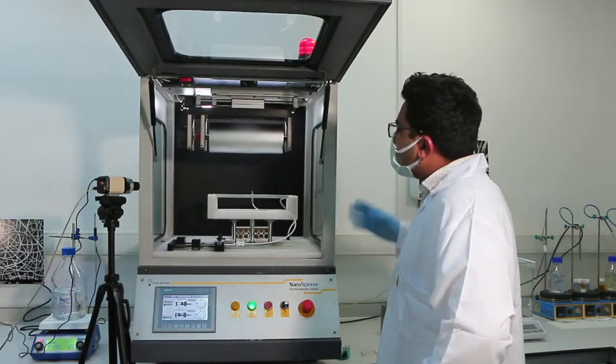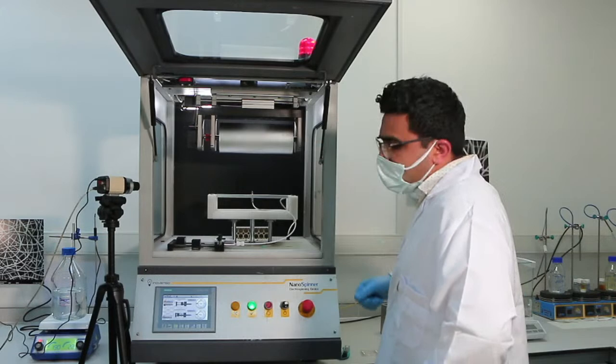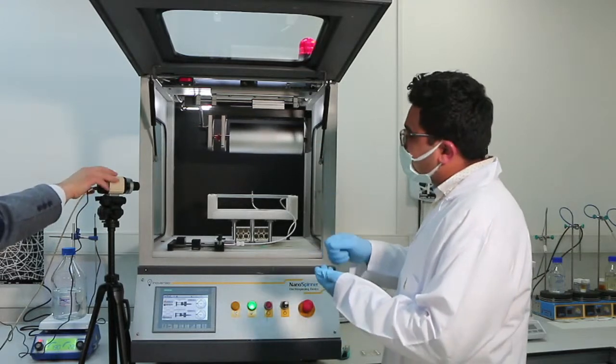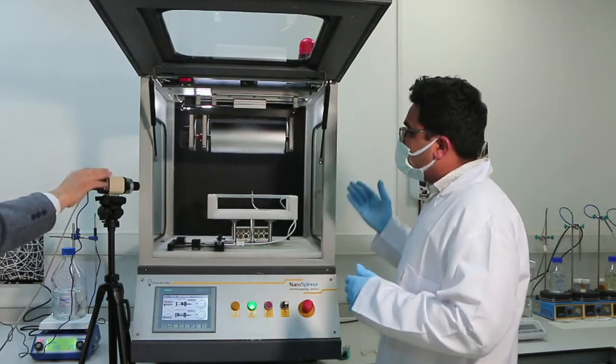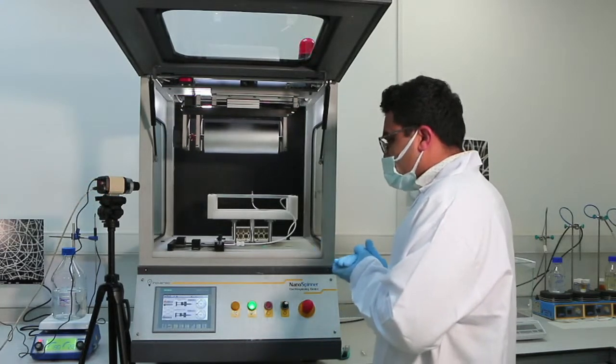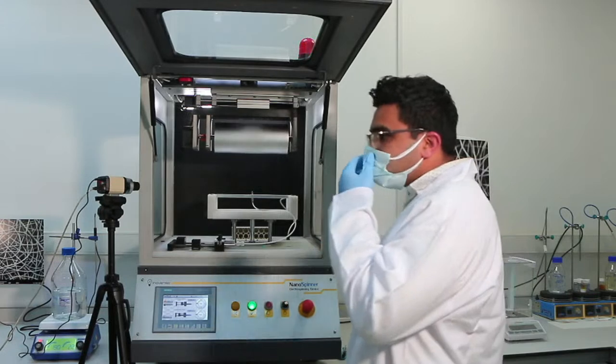Once this process is over, we can take this aluminum foil out. I'm going to show you the end result, so that you can get a better idea of what just happened here.